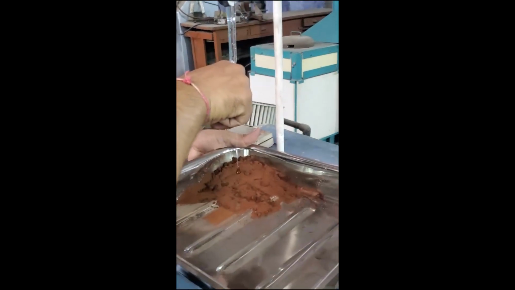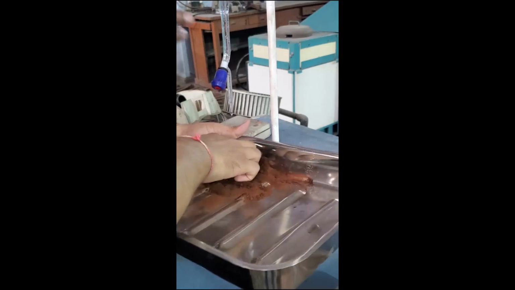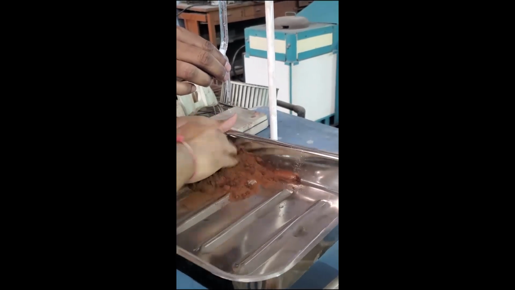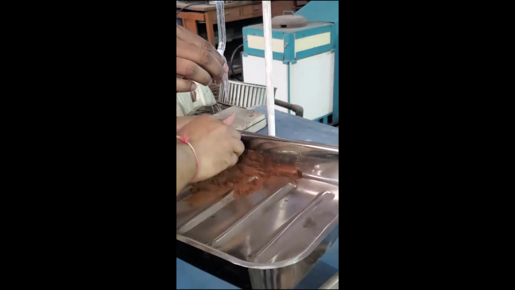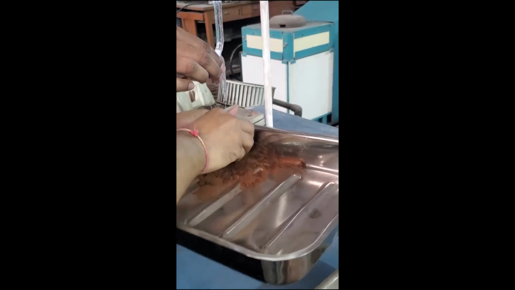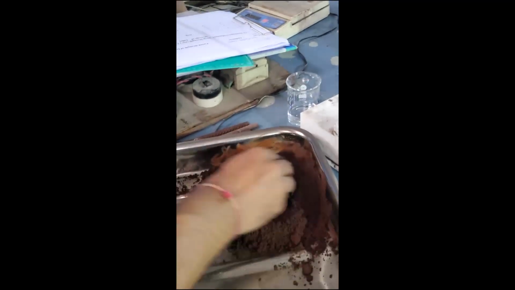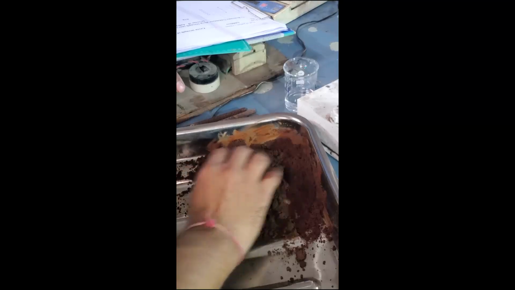Now we are adding 24 cc water from the burette. So now it is mixing properly, you can see.